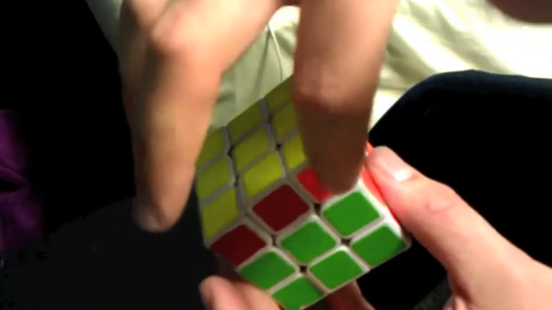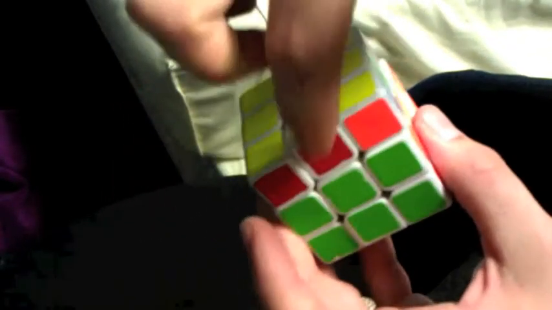Now, I think that's okay, but that requires that I first look here, find that these are opposites, then look here again. So I'm looking at this sticker twice. And I don't agree with that. I think that you should only look at each sticker once.